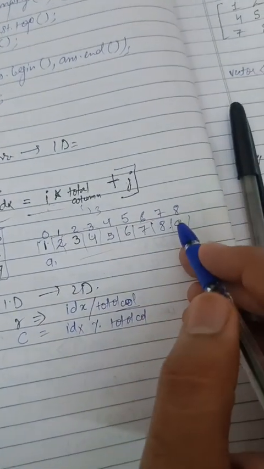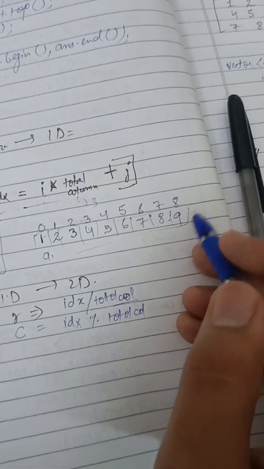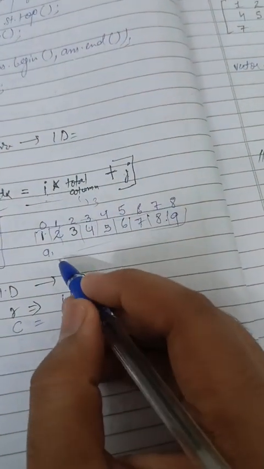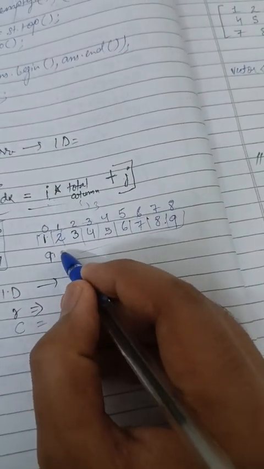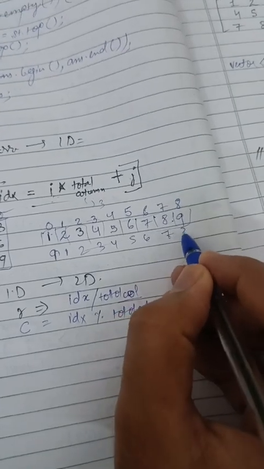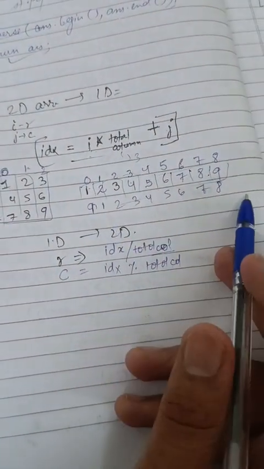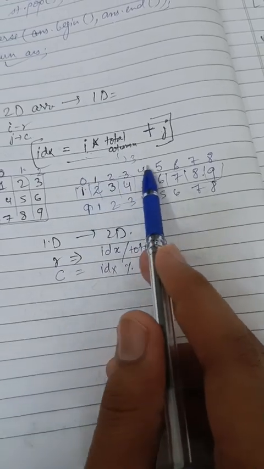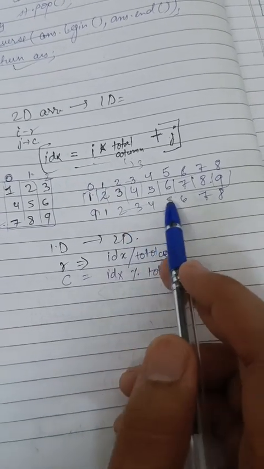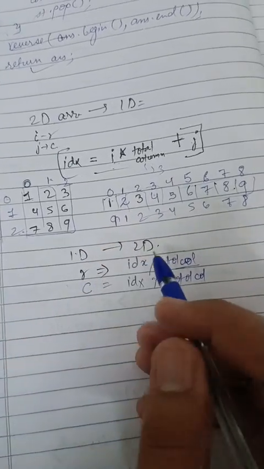The moment I do shift plus 1, it will be out of bound, so if I do modulo, it comes to the first place. Then 1 2 3 4 5 6 7 8, right? Now I convert these indexes into row and column and reinsert these elements into the grid. So how will I do it?